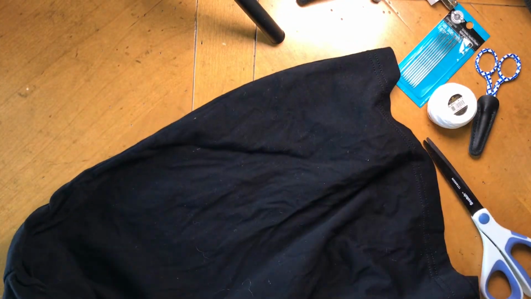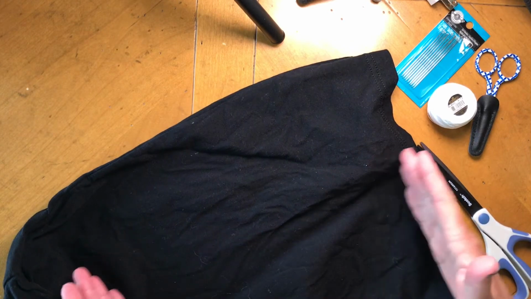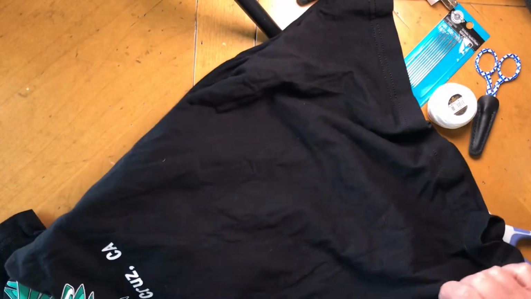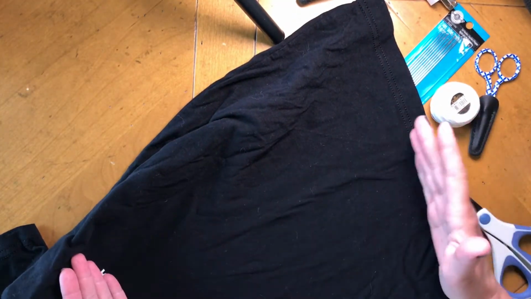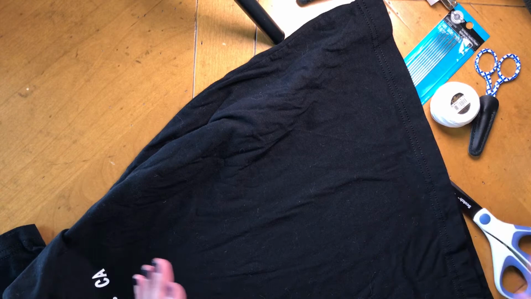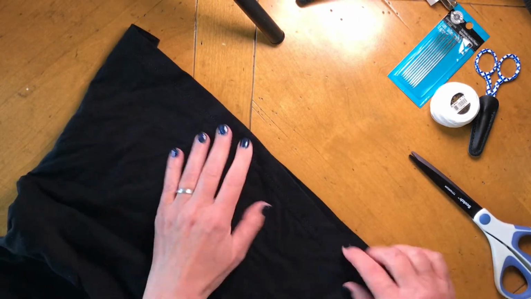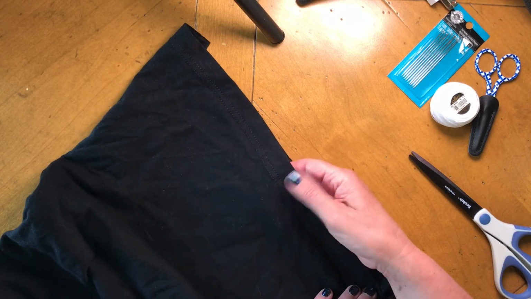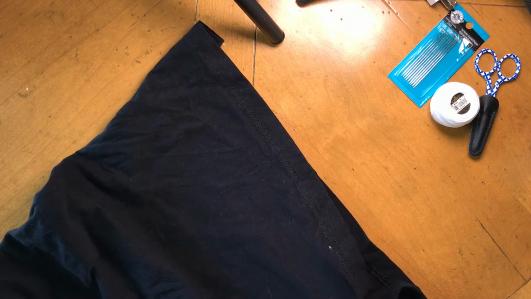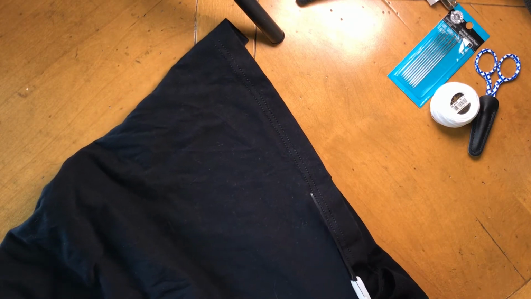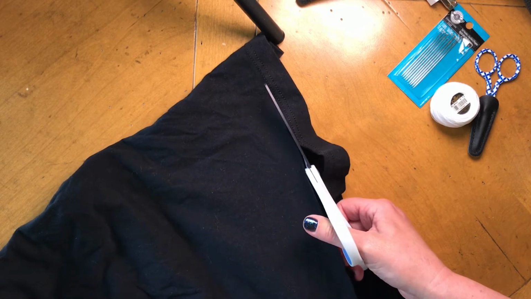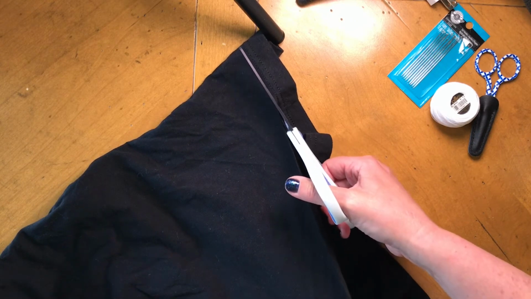So the good thing about a t-shirt like that is that there is a wide part of an unprinted area here that I can use for my project. So from the hem up to the print, that's what I want to use. The easiest way to do it is cut off the hem first. We don't want that because it is a double fabric and it has seams on it. So just with my scissor, I go in and do a single layer this time and cut around and take away that hem.